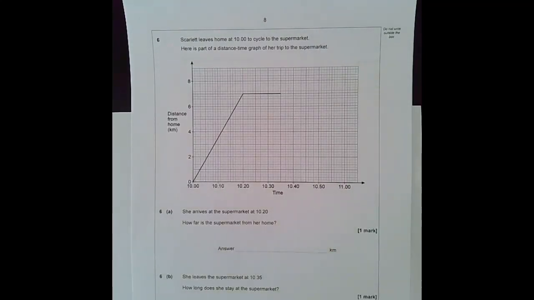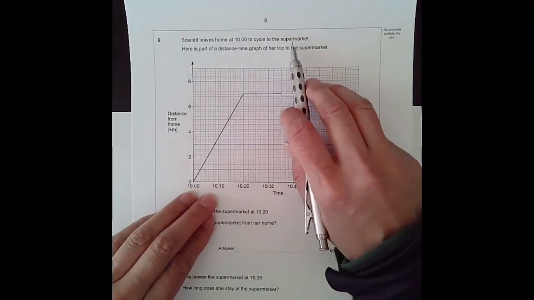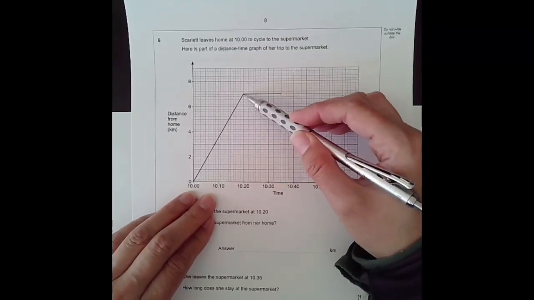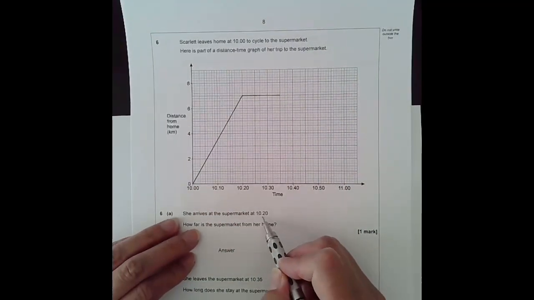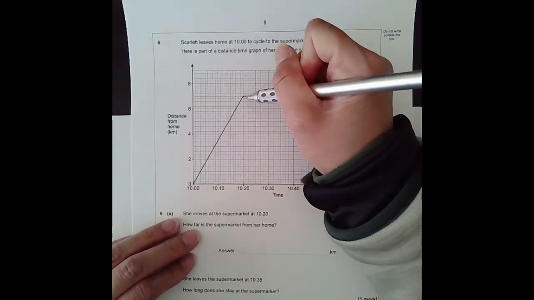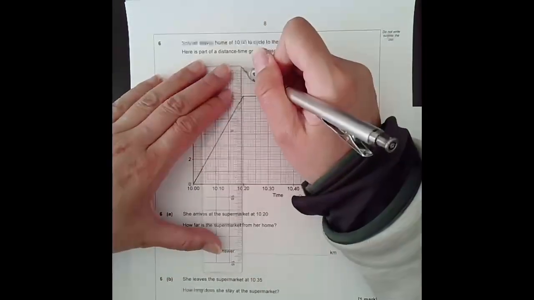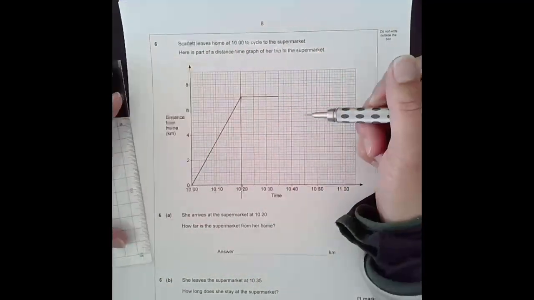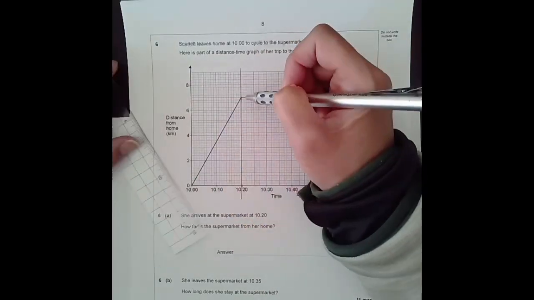Here is a distance-time graph question. So let's read through those. Scarlett leaves home cycling to the supermarket. I assume the supermarket is here. And then, yeah, she arrived at the supermarket at 10:20, which is this time. I'll use my ruler to help me read the screen here. All right, so how far is the supermarket? Let's see from the 0 up to here.